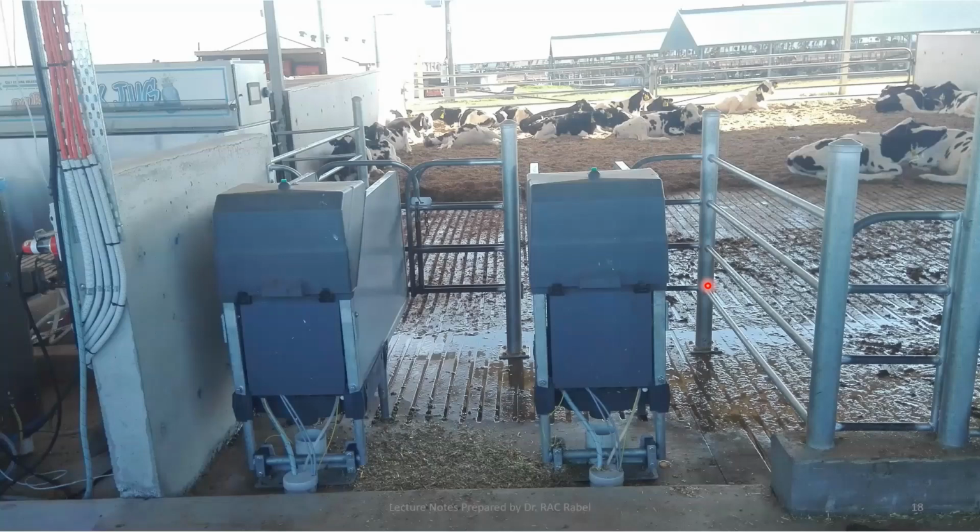Right, so notice these are called automatic calf feeders. Calves can come from the front side, of course, and the rear. There are automatic feeders for milk as well as for concentrates, but in this case, the concentrates are in the trough.